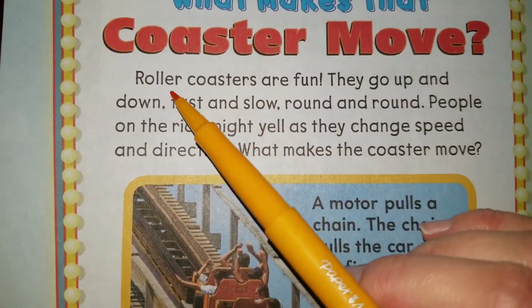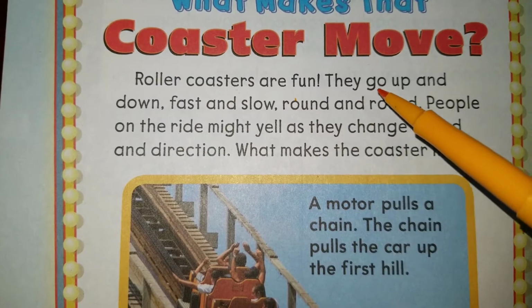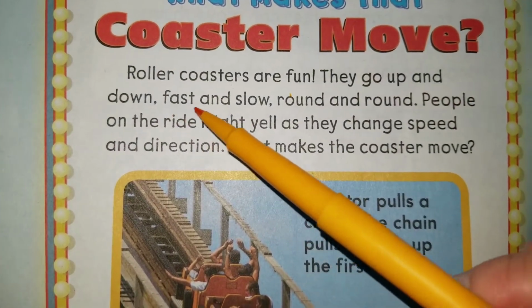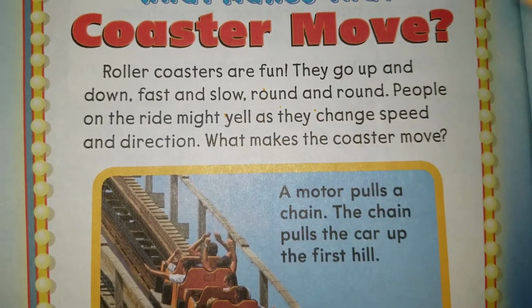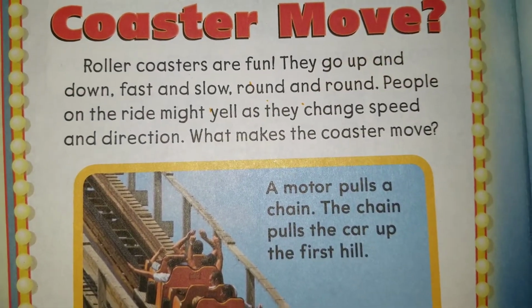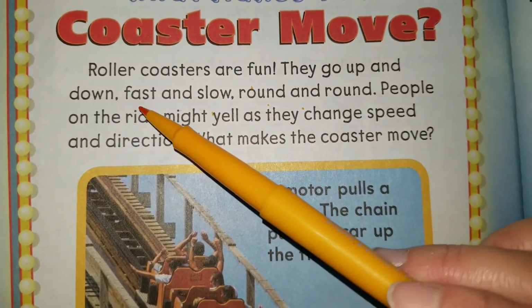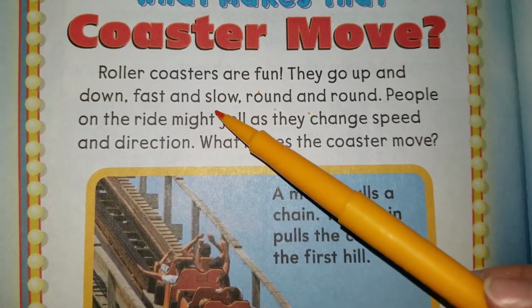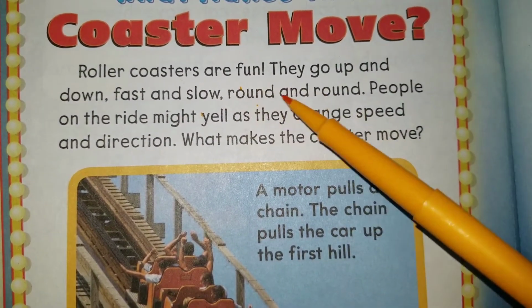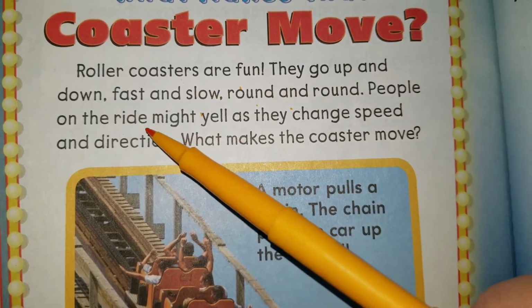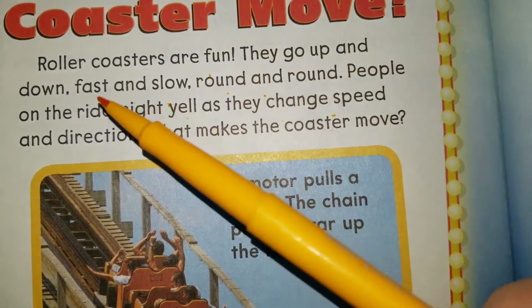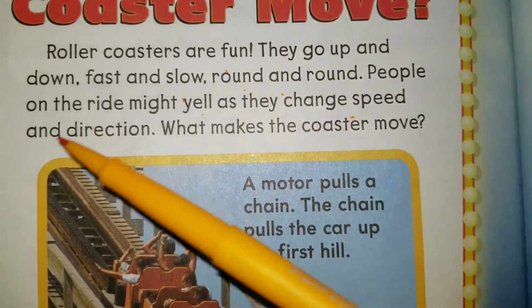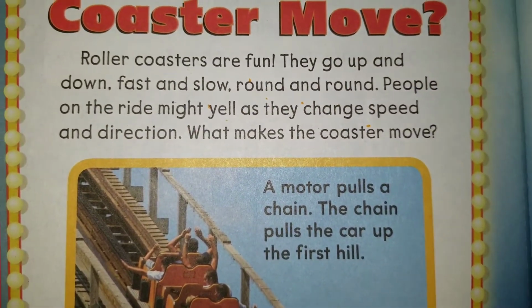Alright, so it says roller coasters are fun. They go up and down, fast and slow, round and round. These are all the directions in which the roller coaster moves. This is the speed, fast and slow. But this is the direction, round and round. People on the ride might yell as they change speed, as they go fast and slow. And direction, round and round or up and down.